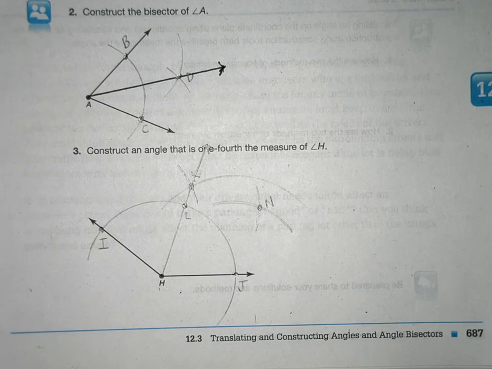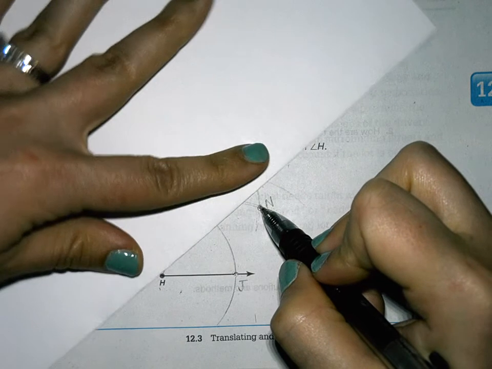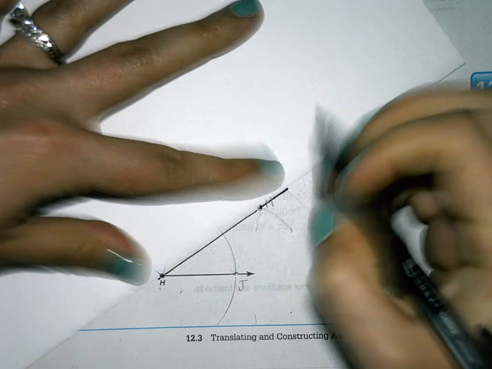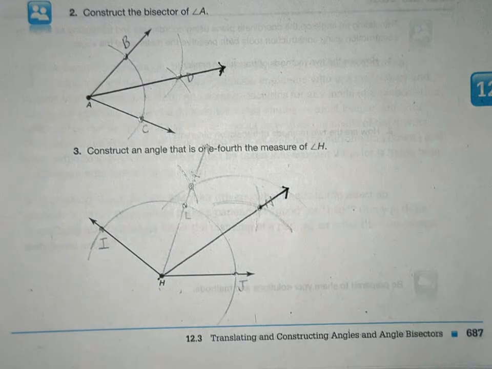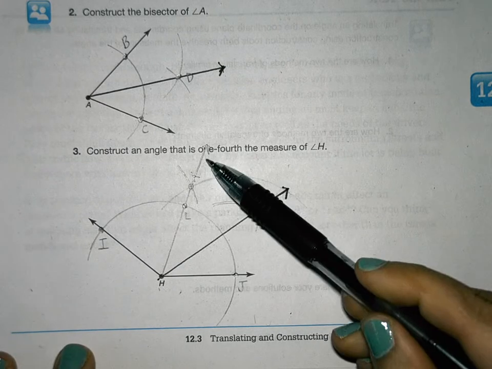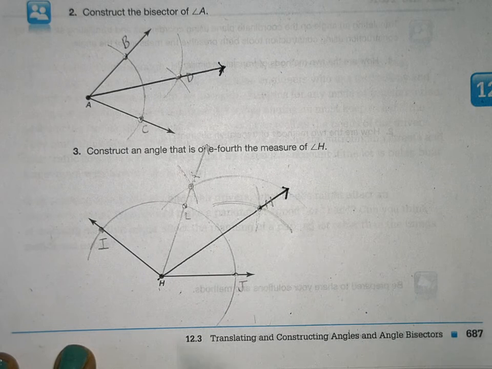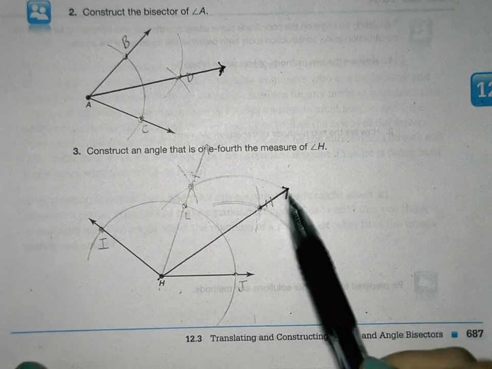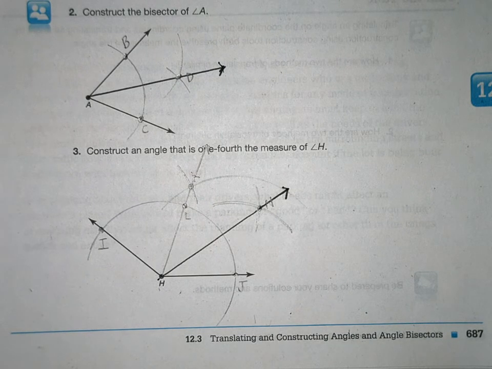And this time I'm going to use my pen. And now I have a ray HN, which goes through exactly 1/4 of angle H, the original angle we started with. So angle KHJ was half of the entire angle H, and then NHJ is half of that half. So this angle is going to be 1/4 of my original angle H.